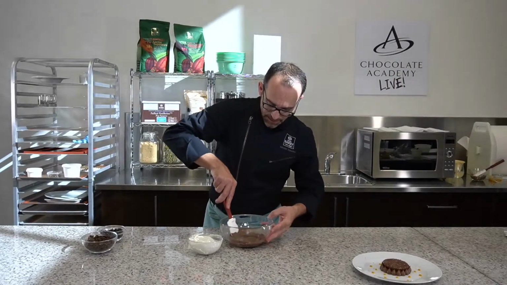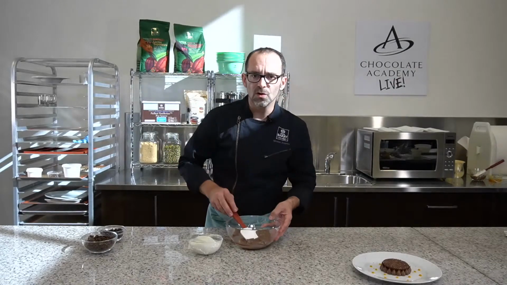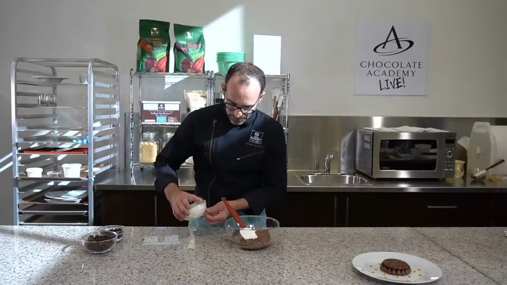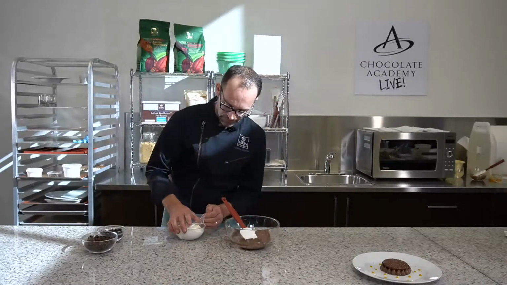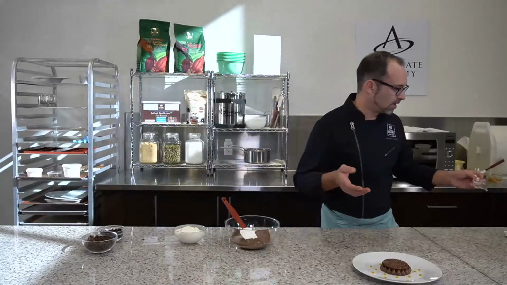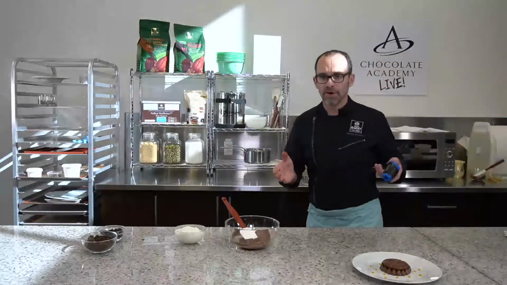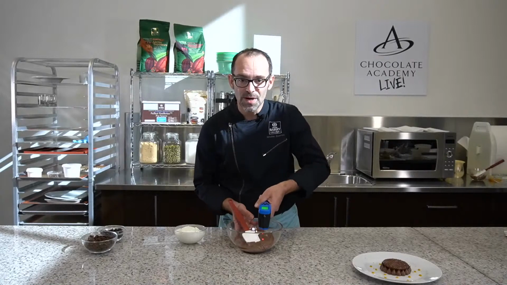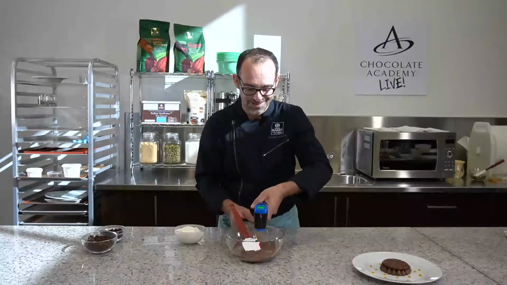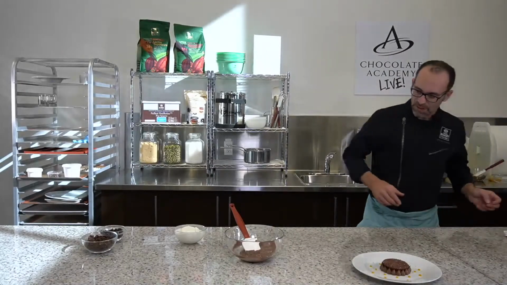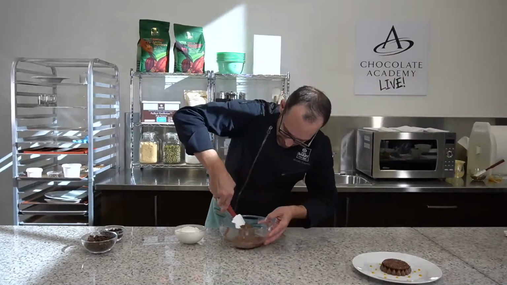Very important thing: my crémeux, the temperature is at 20 degrees. Don't hesitate to take the temperature before, to make sure it is at 20 degrees Celsius. Perfect, 20 degrees. I don't know if you know, but 20 degrees is perfect. Okay, like that.